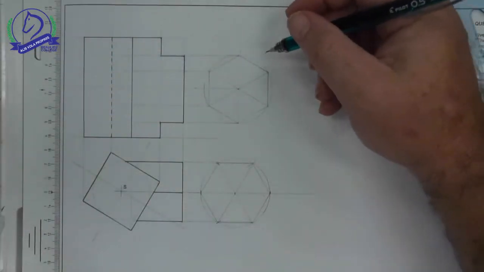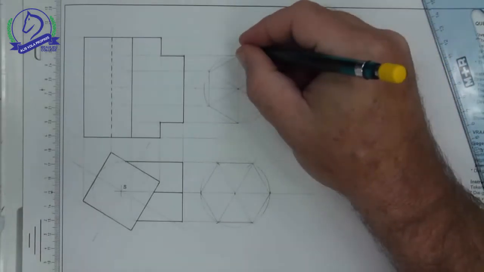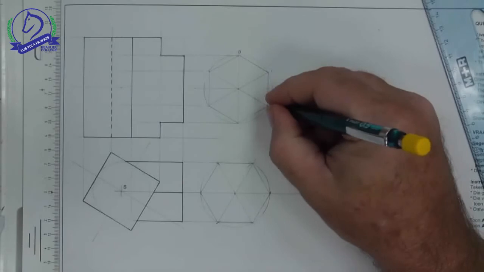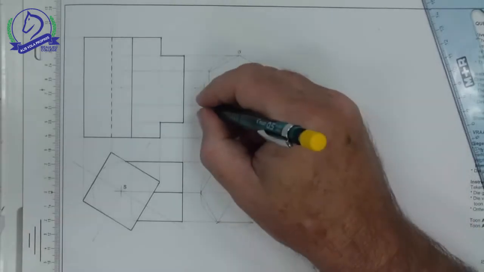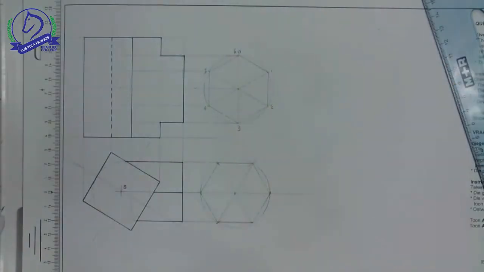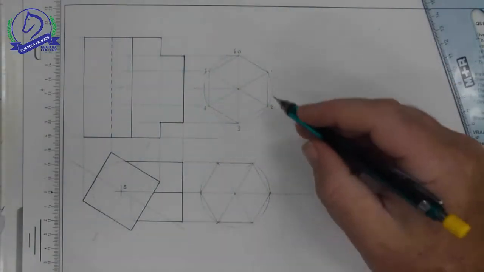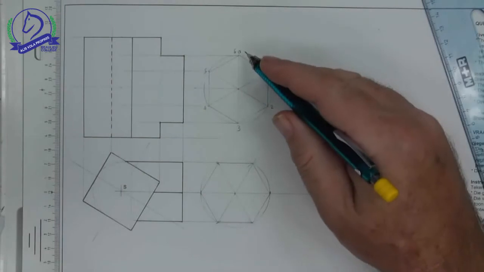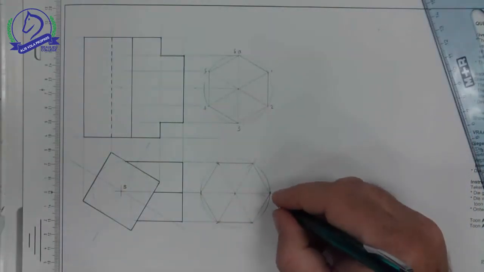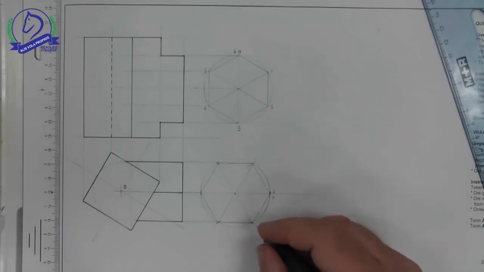I'm going to label my auxiliary view now. I like to label my highest point as 0 and then go around my shape. Remember, when we label in the top view, we rotate at 90 degrees. So 0 and 6 will become that edge.